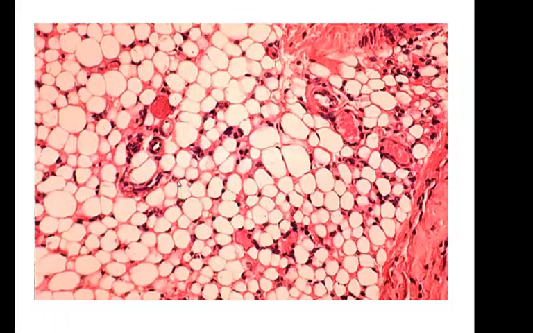This is adipose tissue. It's your next loose connective tissue. You would identify it as adipose tissue. You would classify it as connective tissue. You don't have to say it's loose connective tissue. You don't have to go that far. You just have to say it's connective tissue.